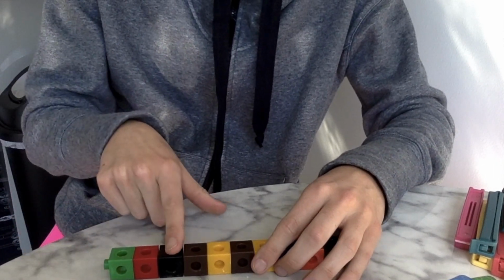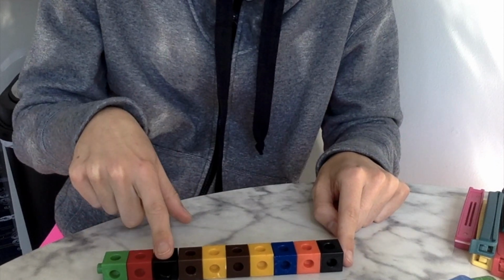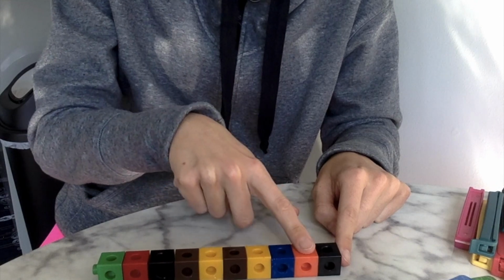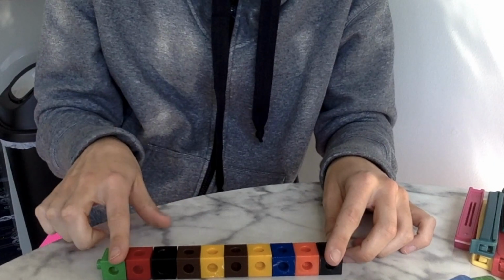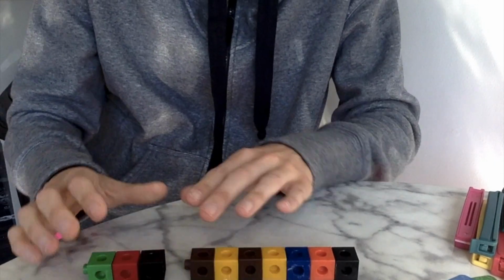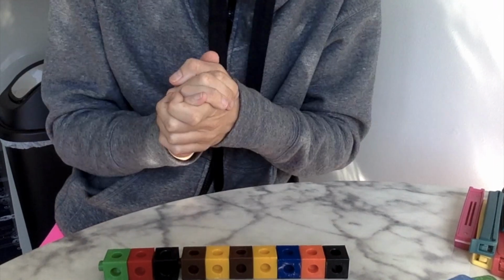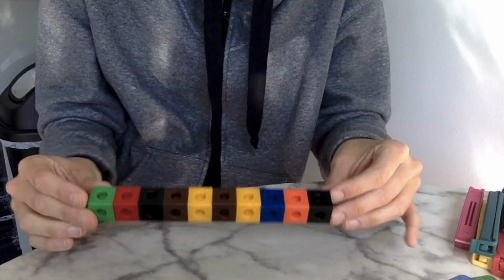I put my 3 back with my 7. Let's count. 1, 2, 3, 4, 5, 6, 7, 8, 9, 10. Awesome job, boys and girls. My 3 and 7 make 10. You are doing awesome decomposing this number. We're going to do one more. So I've got my 10 back together.